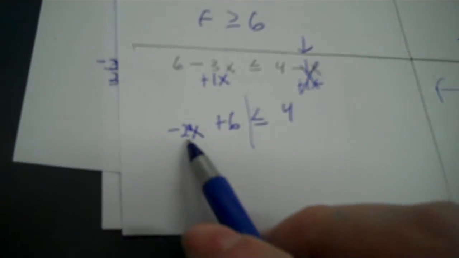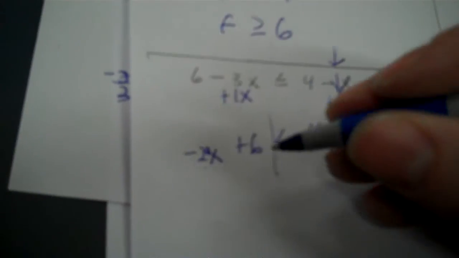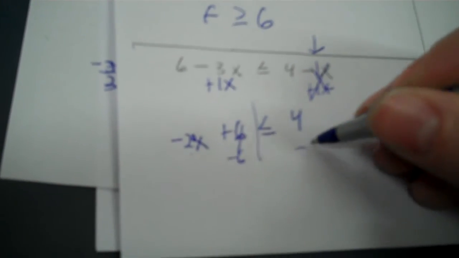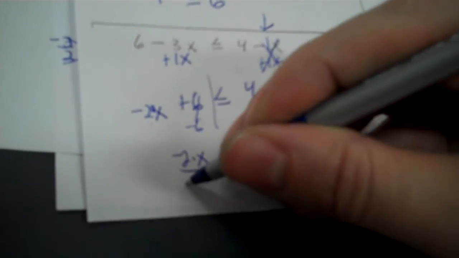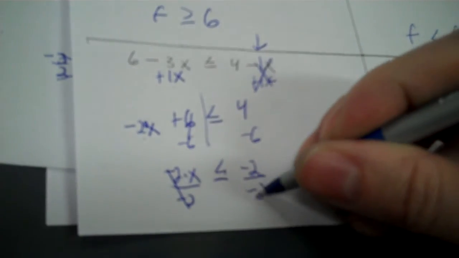Okay, what's happening to x? You got a plus 6. You also have a times by a negative number. So because it's a negative and it's a times, the sign flips. So first we minus 6, line that symbol up just like you would in equals. 4 minus 6 is negative 2. And then divide each side by your negative 2, and you're all hunky-dory.